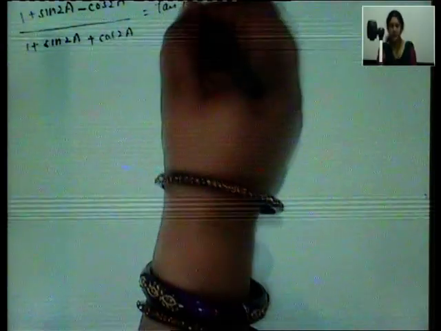So suppose I have to prove this: (1 plus sin 2a minus cos 2a) upon (1 plus sin 2a plus cos 2a) is equal to tan a. In this, again I will try to solve the left hand side first. Now in the left hand side we have 1 plus sin 2a minus cos 2a upon 1 plus sin 2a plus cos 2a. So I put the expressions for sin 2a and cos 2a in the numerator and denominator.